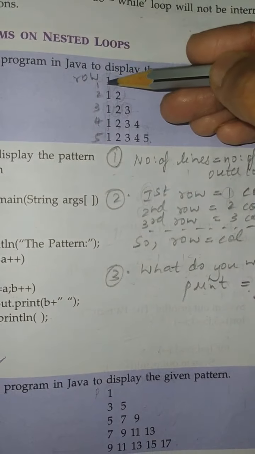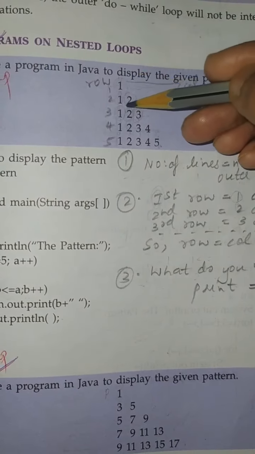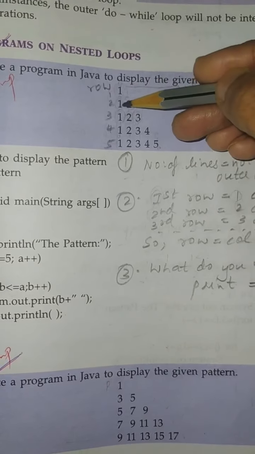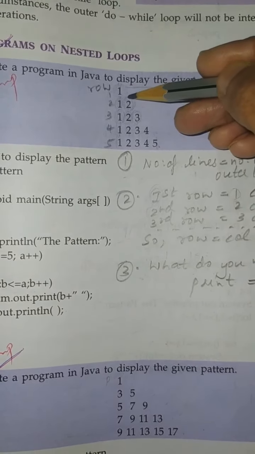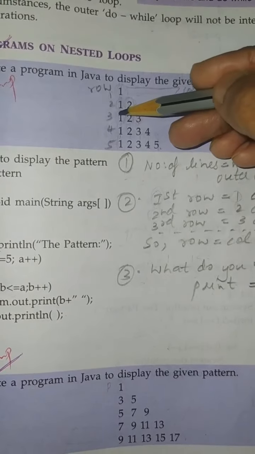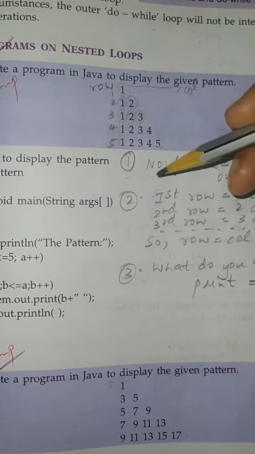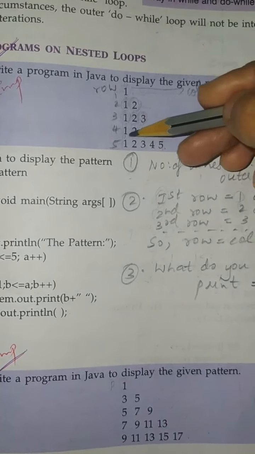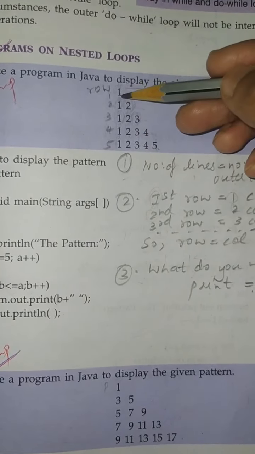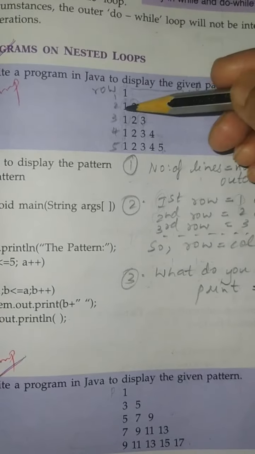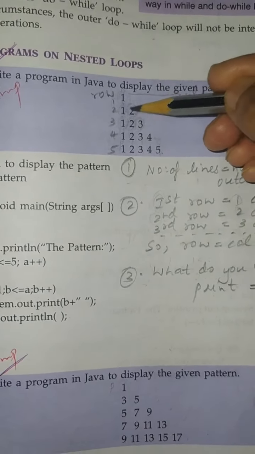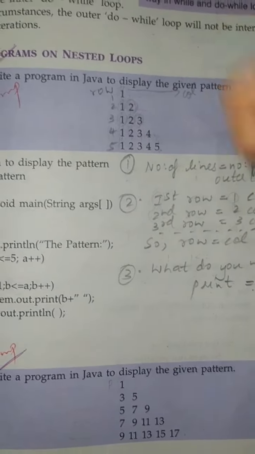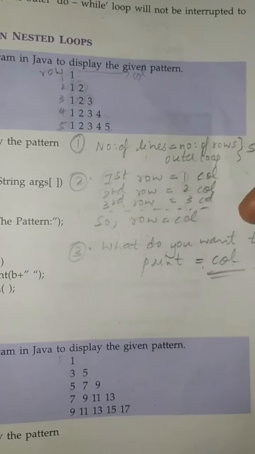After printing 1, it will go to the next line. In the next row 1, 2, 3 is printing. Next 1, 2, 3, 4 is printing. Then only it can come to the next line. So what is printing there? Column is printing there. That means after 1 it is printing 2, then 1, 2, 3, then 1, 2, 3, 4, then 1, 2, 3, 4, 5. So column is printing in this program.